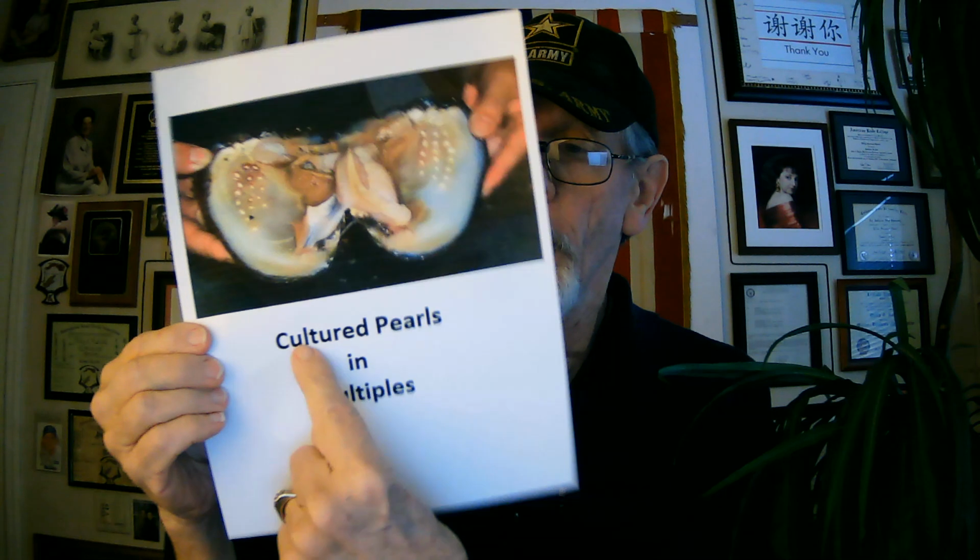These are called cultured pearls. So what does it mean to be cultured? It means that it is caused to happen by circumstances, by the hand of man. Okay, so again, let's remember, this is all by the hand of man. We make these things happen.